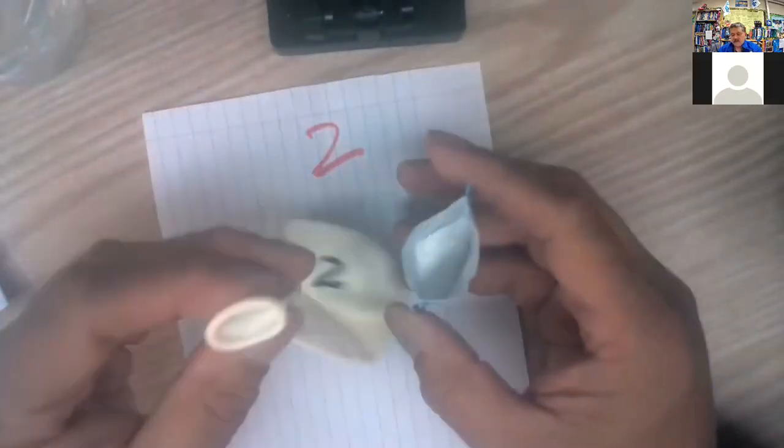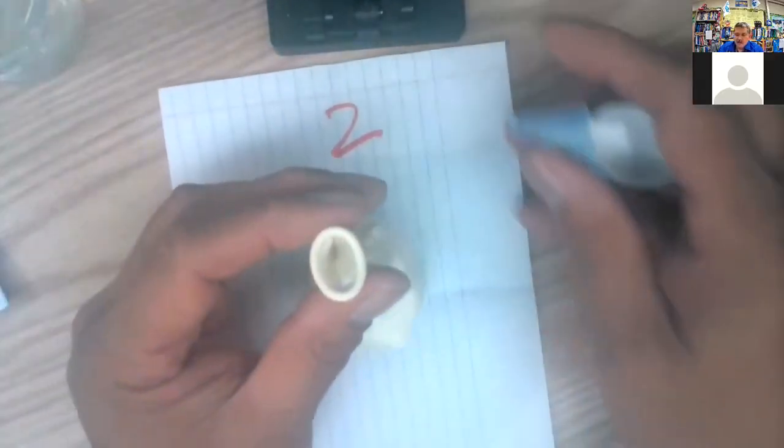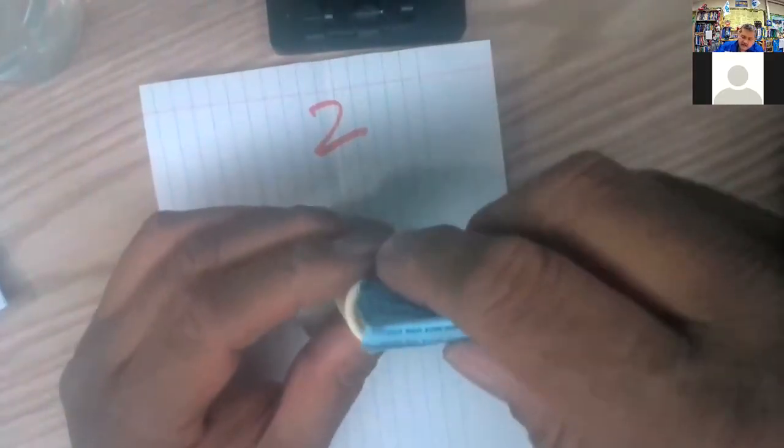And just like I did on the first one, I'm gonna put some air in there to blow that up a little bit, make it a little more round and make it easier for us to pour the powder in. Here we go. Starts it up a little bit. Now I got a hole to work with. So let's pour that stuff in.